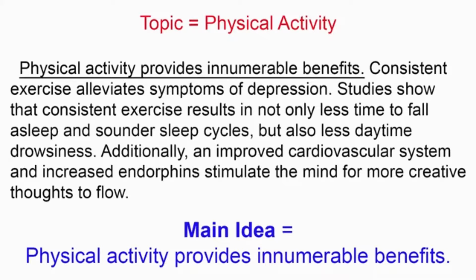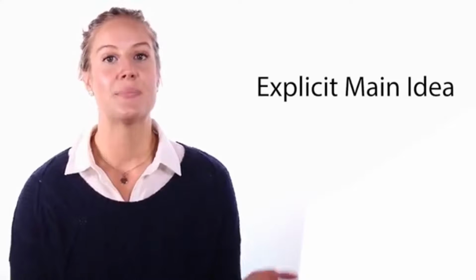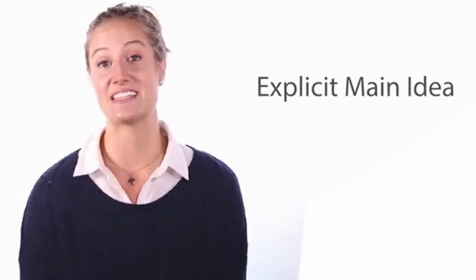In many paragraphs, the first sentence states the main idea. When the author states the main idea, it's called an explicit main idea. But the main idea is not always in the first sentence.